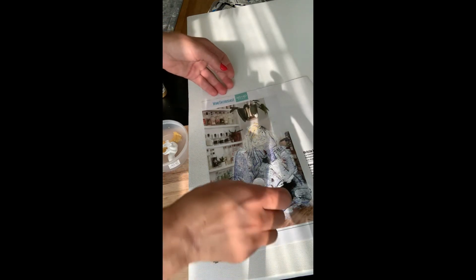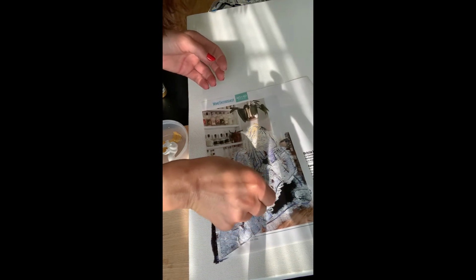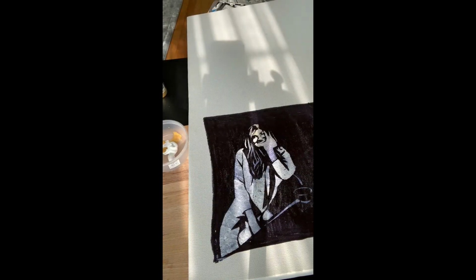Okay, let's see if it worked out. I'm hoping I didn't get too much paint underneath the edges because I have lots of very fine edge work here. So when I take this up, I want to do it straight up, maybe rolling it a bit. And there we go. So you can see, there she is.